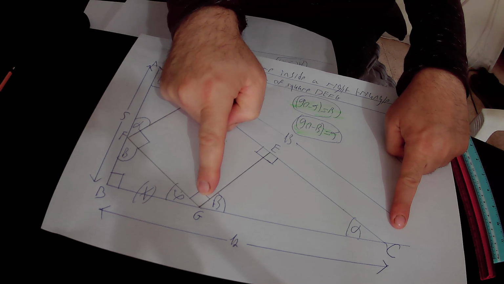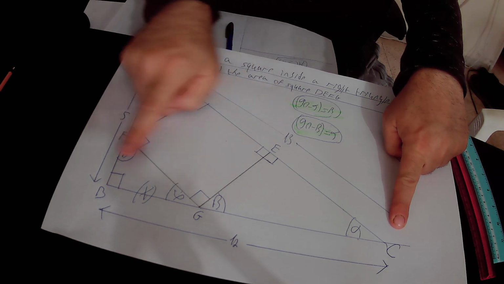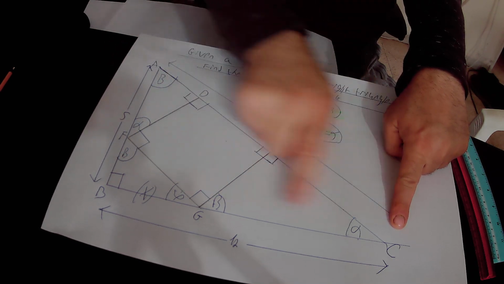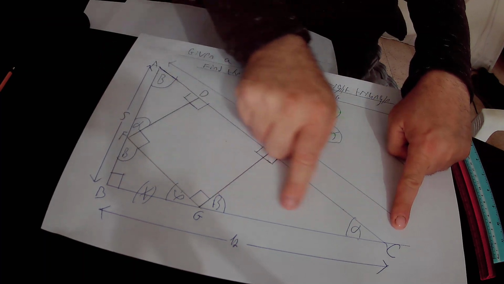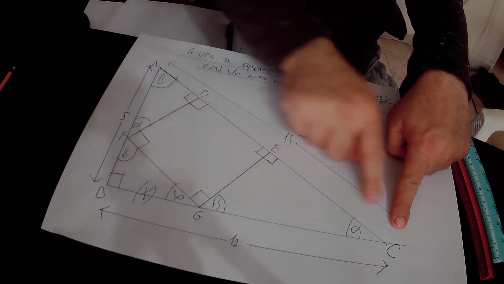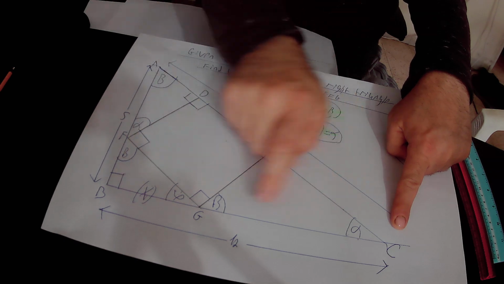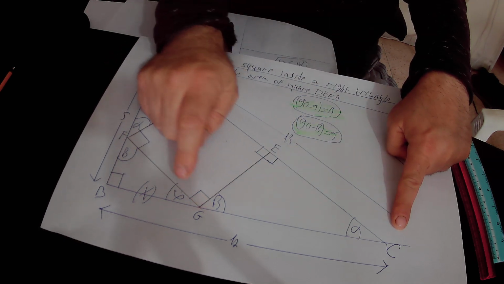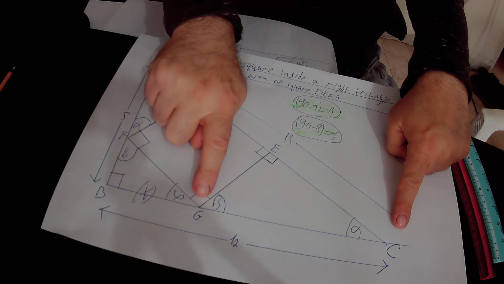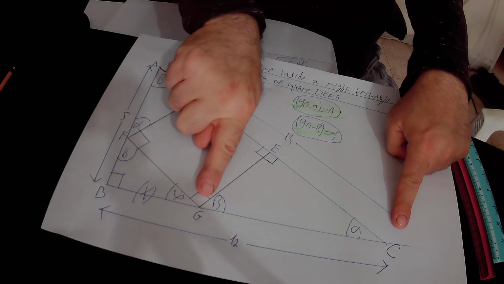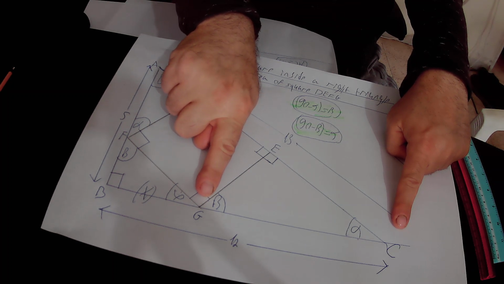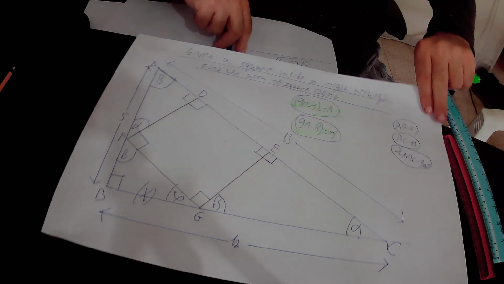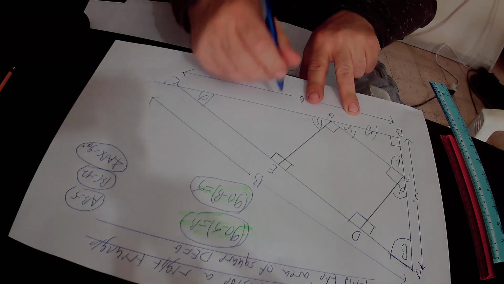From the drawing, it is very easy to see that BC minus BG equals GC. So GC equals BC, that is 12, minus BG, that is x. In total, GC equals 12 minus x units in its length.